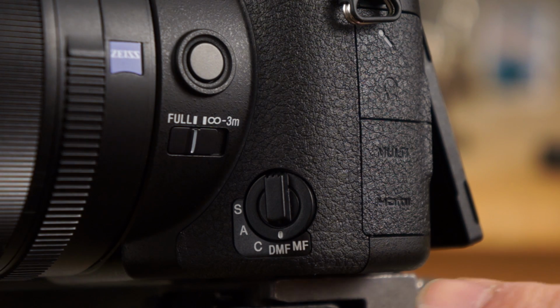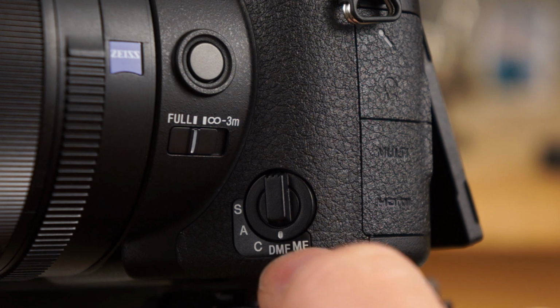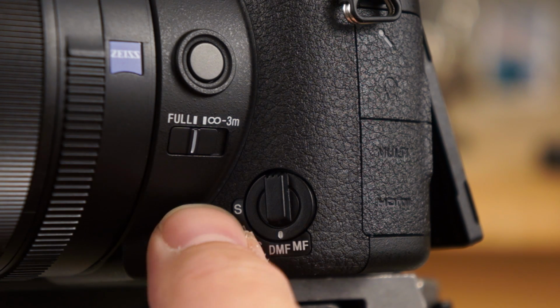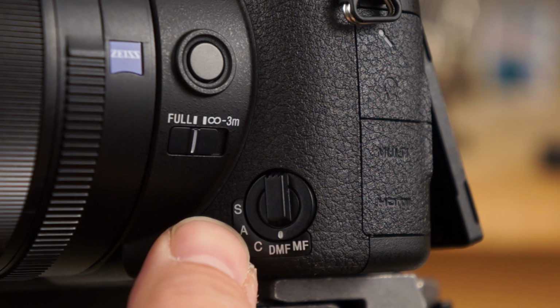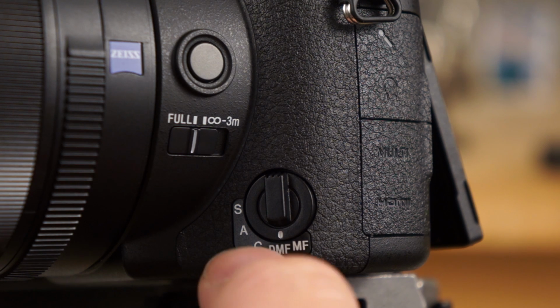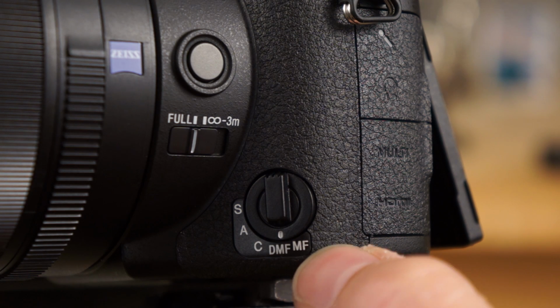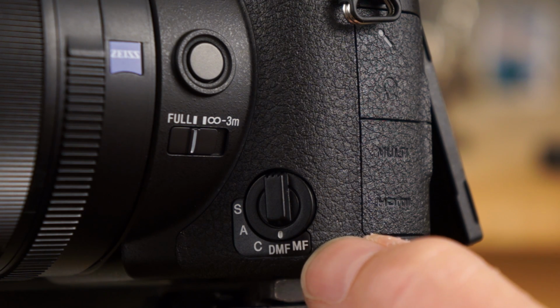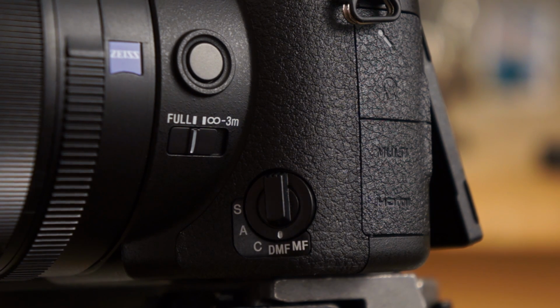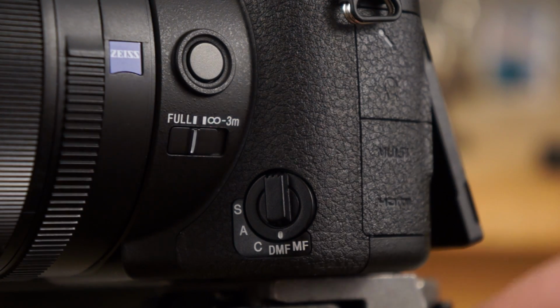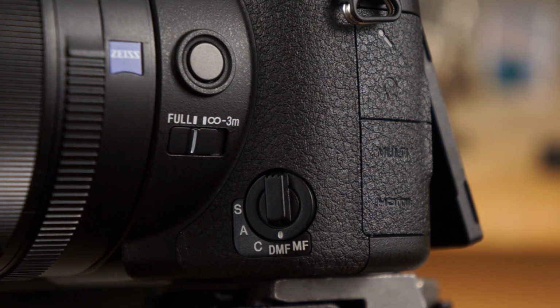All right, so to continue the discussion on focus, these are the different focus modes. You have single shot AF, you have A, which is auto, and you have C for continuous. Then you have DMF, which is direct manual focus, I believe it stands for, and then manual focus. So manual focus is just going to allow, you just have to turn the ring here, the focus ring, and that's how you control the focus there. DMF, basically how that works, I'll show you.